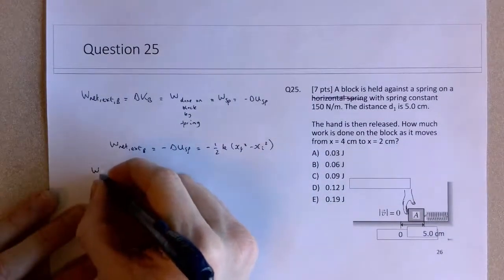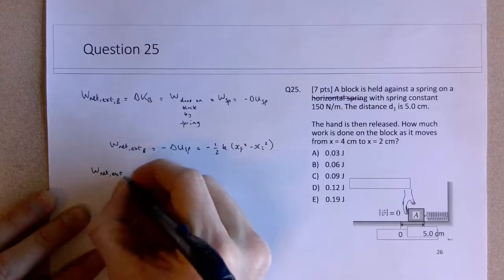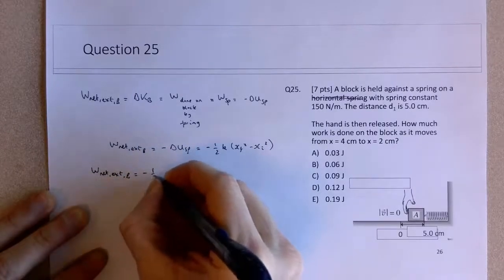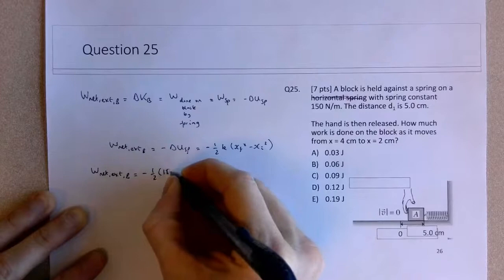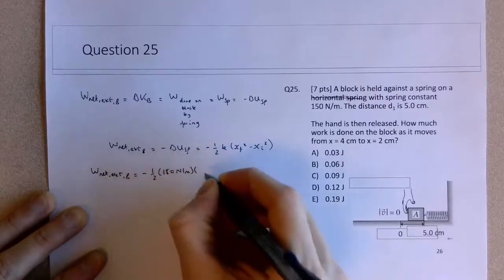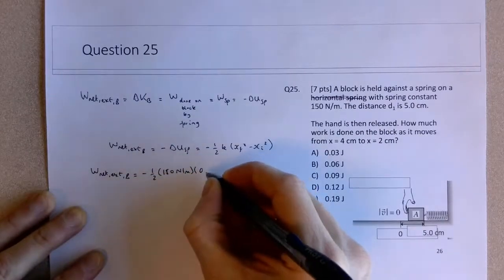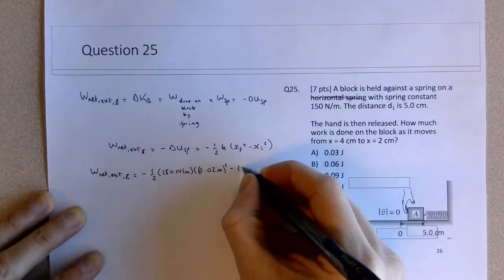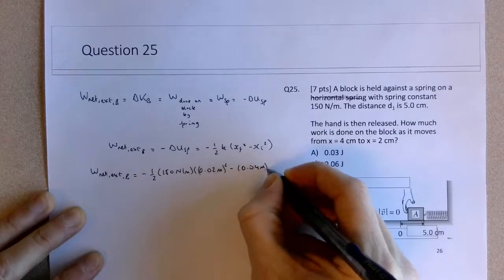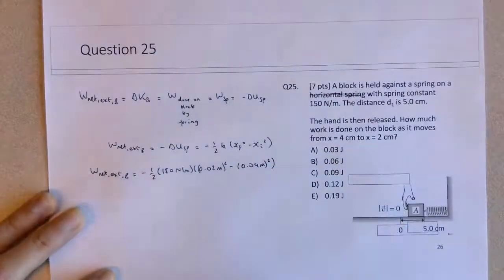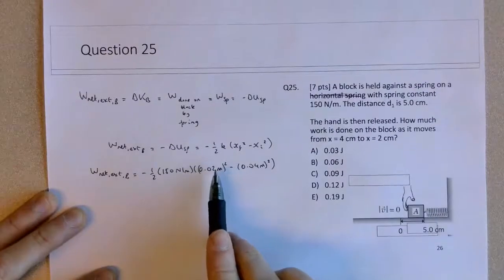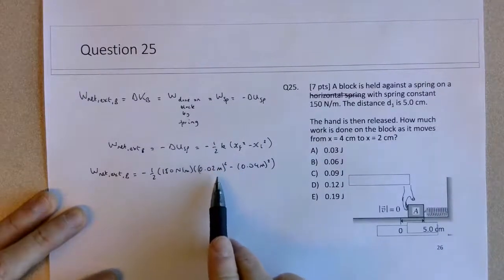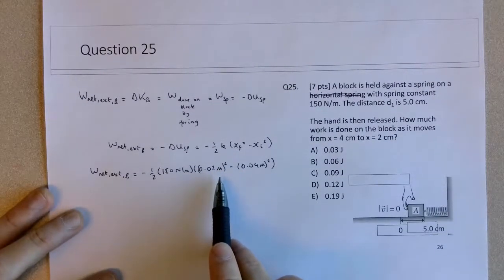So the net external work on the block is negative 1/2 times 150 Newton per meter times 0.02 meters all squared minus 0.04 meters all squared. So this number will of course be negative. We're taking a small number and doing this right.